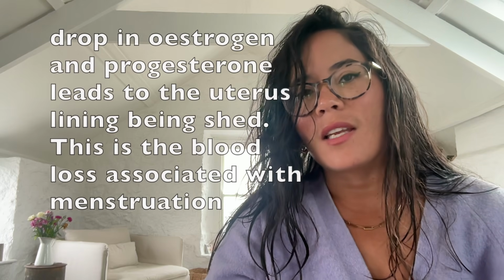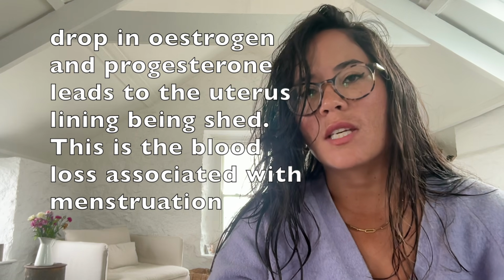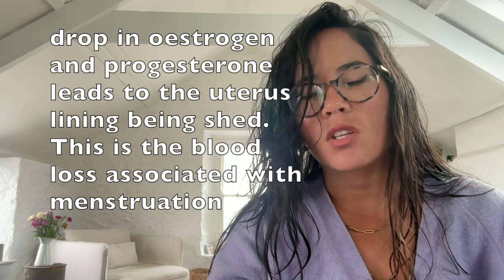Now, what happens if no sperm enters the vagina? The uterus lining is no longer needed. It doesn't need to be thick anymore, so effectively it breaks down. It is shed, and this is what we call menstruation, and it's the blood loss which is associated with a period. So menstruation just means blood loss. It is the shedding of the uterus lining.